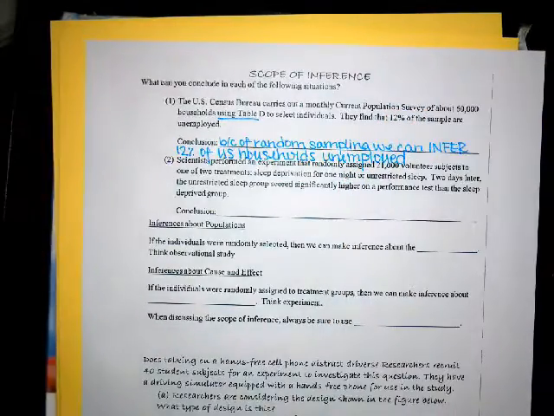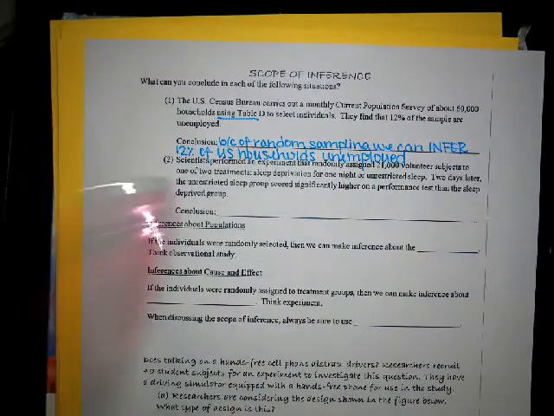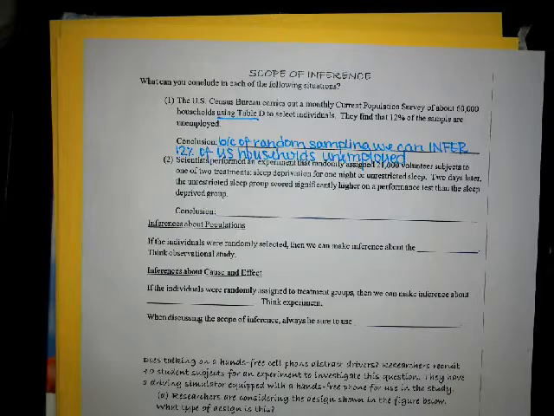Two, scientists performed an experiment that randomly assigned 21,000 volunteer subjects to 1 of 2 treatments: sleep deprivation for 1 night or unrestricted sleep. 2 days later, the unrestricted sleep group scored significantly higher on a performance test than the sleep-deprived group.